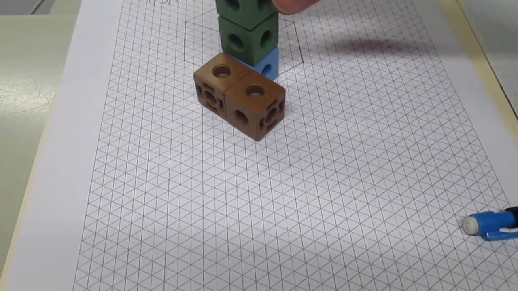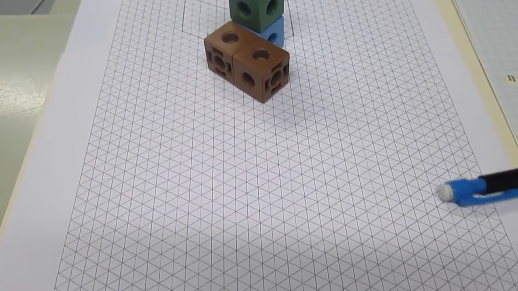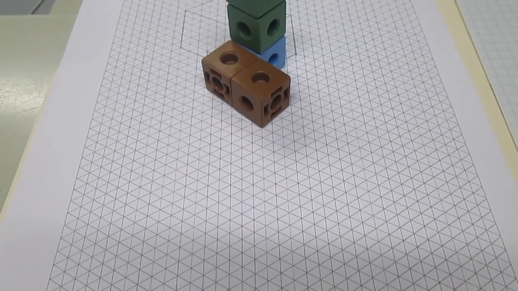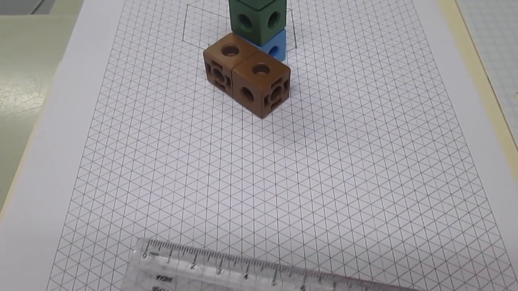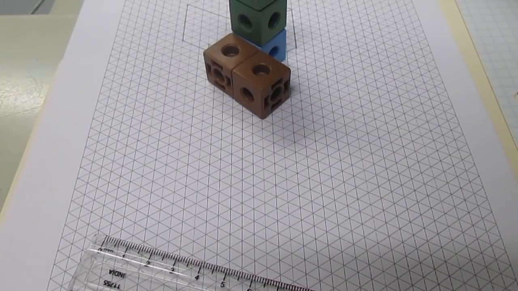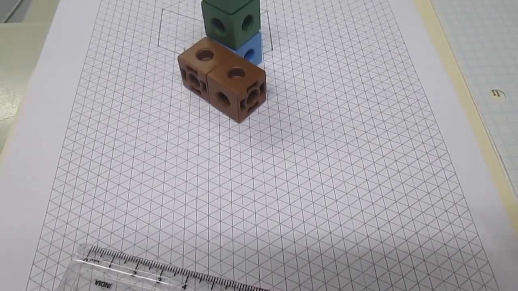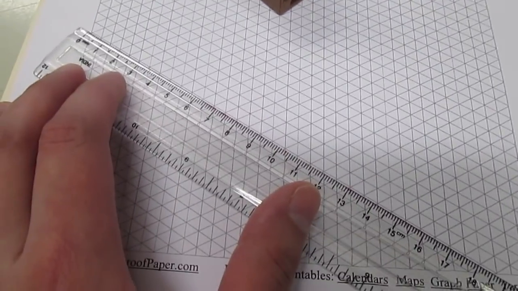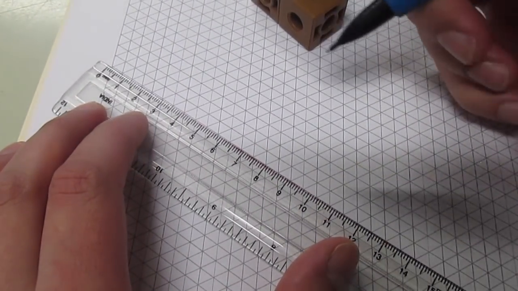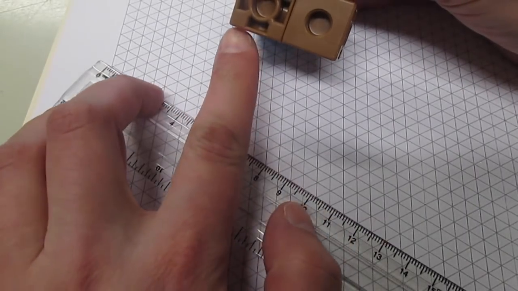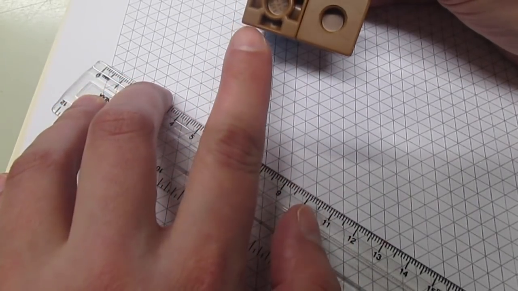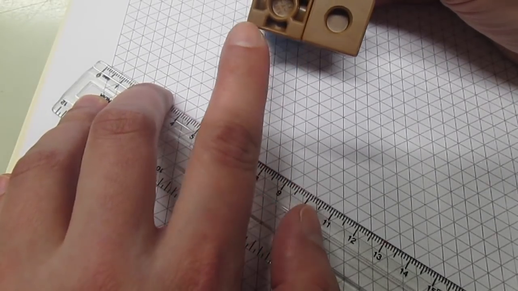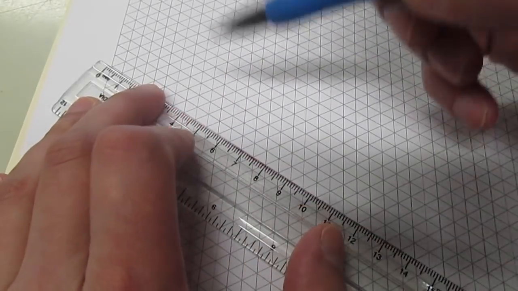So if we go to sketch this, what we would do is use a ruler and I'm going to determine a scale here. You can see if I can zoom in for you guys. I'm going to use 4 triangles to represent this whole length. So I'm basically using 2 triangles per cube side or edge.